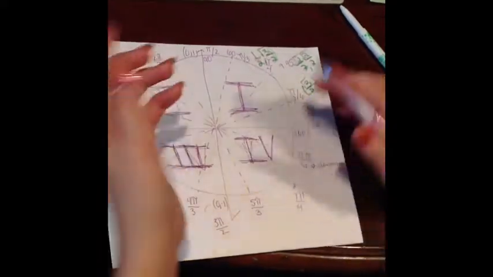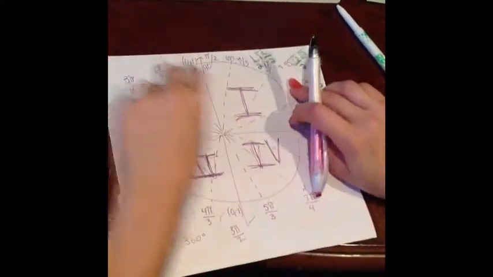So what we're going to do next to find these ones over here is they're all the same at the corresponding angles.